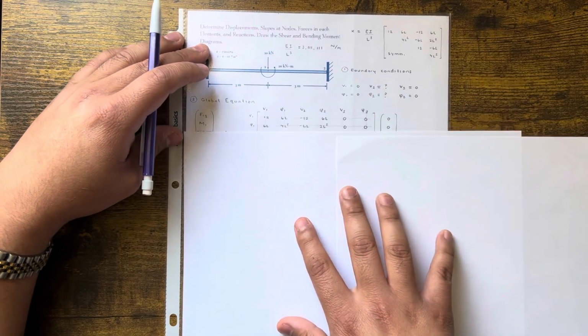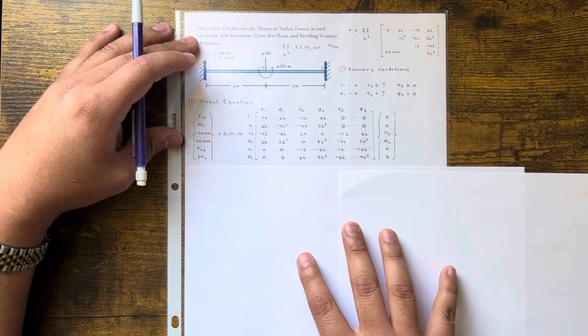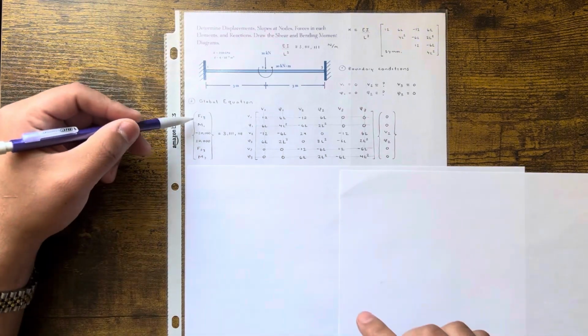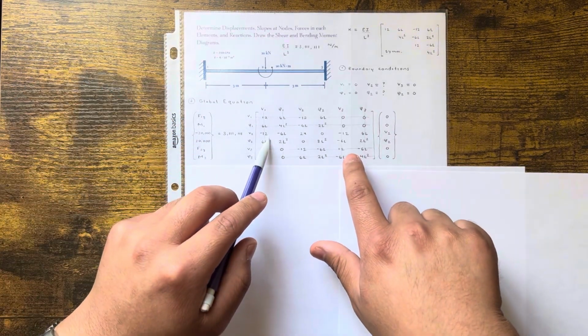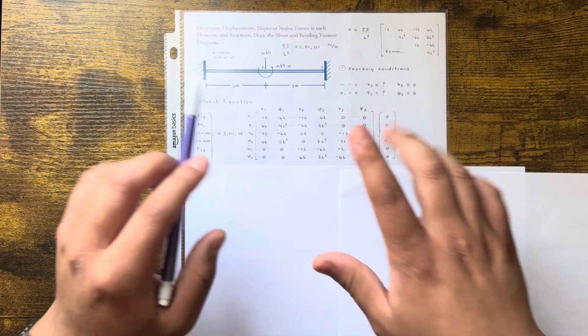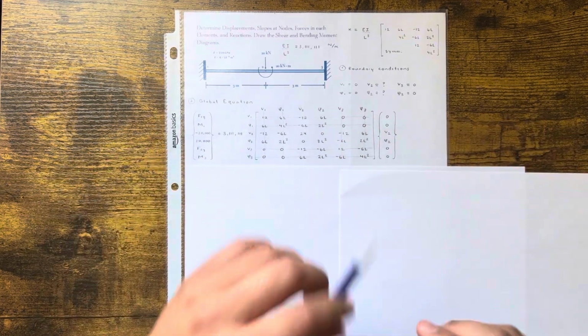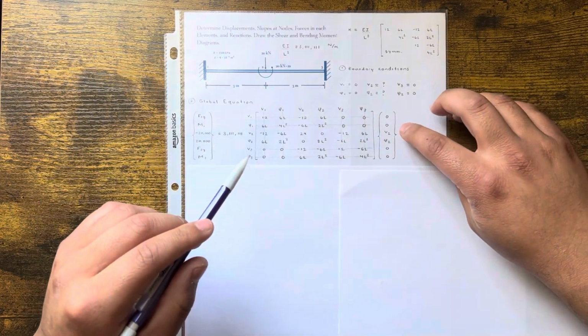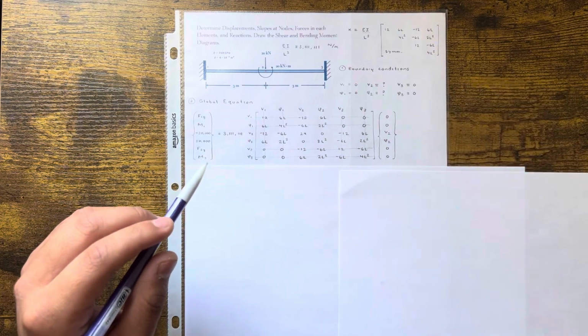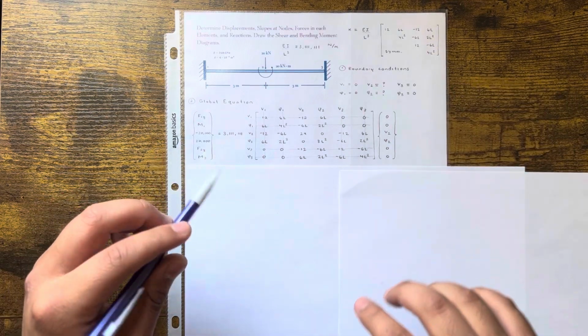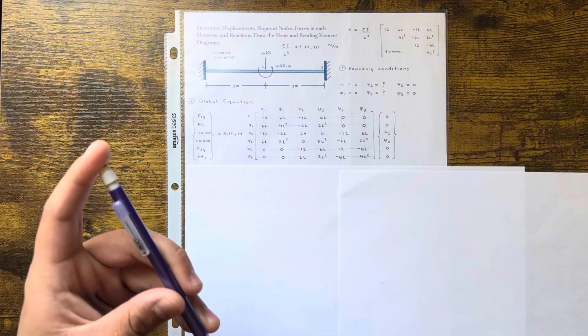Let's go ahead and go to step 2, global equation, right? Your force vector is equal to your K matrix, which is just your global stiffness matrix, multiplied times your displacement vector, okay? So what happens here is you start combining the stiffness for both elements.